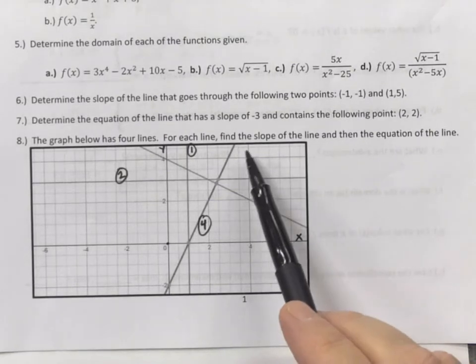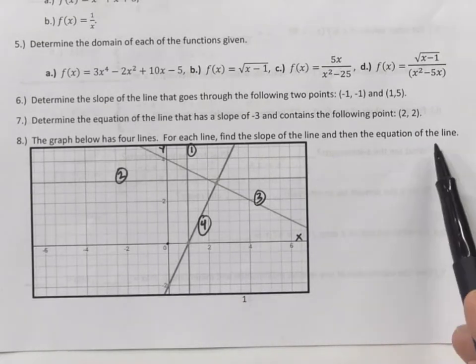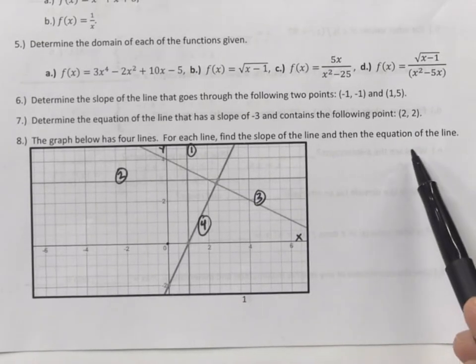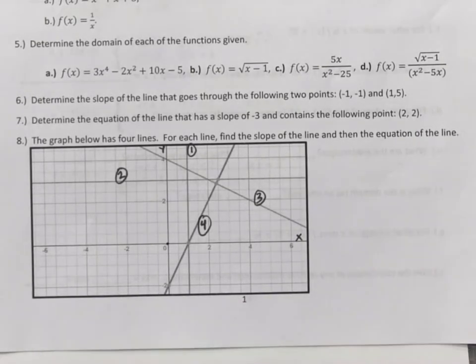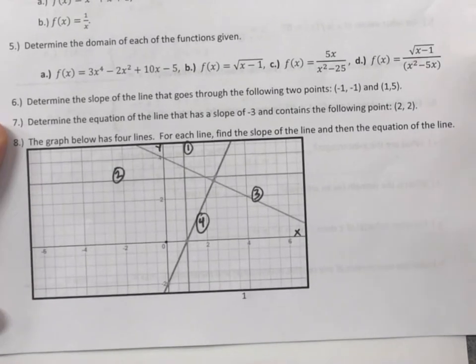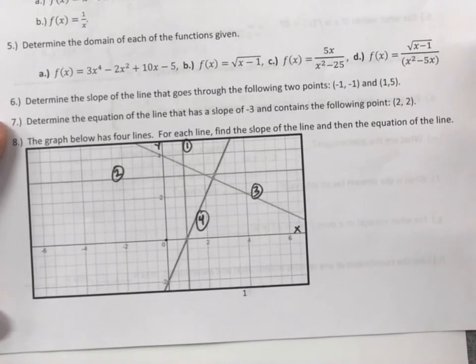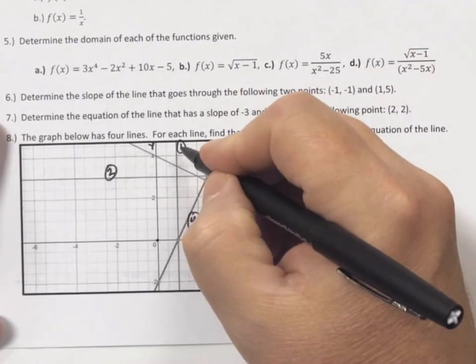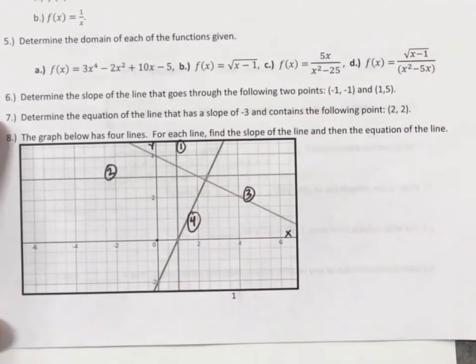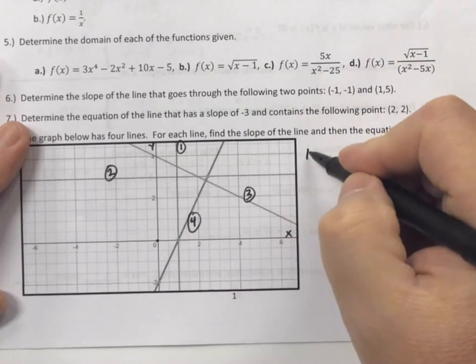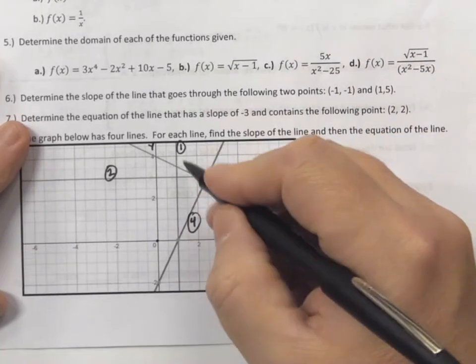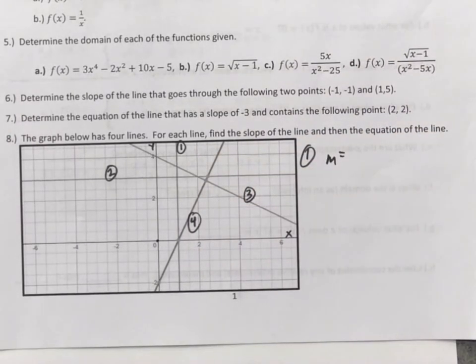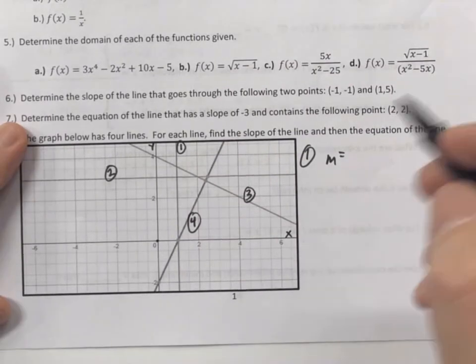So they say for each line, find the slope of the line and then the equation. Which actually, in order to find the equation of the line, you really need to find the slope. Now let's look. Lines 1 and 2, there's really no math to do because these are special cases. Hopefully you remember, look at line 1, a perfectly vertical, straight up and down line. What's the slope of that, you recall? It's actually undefined.